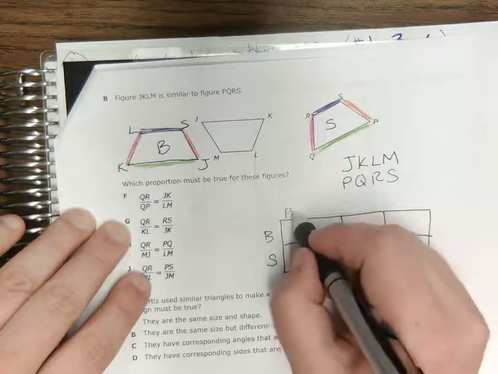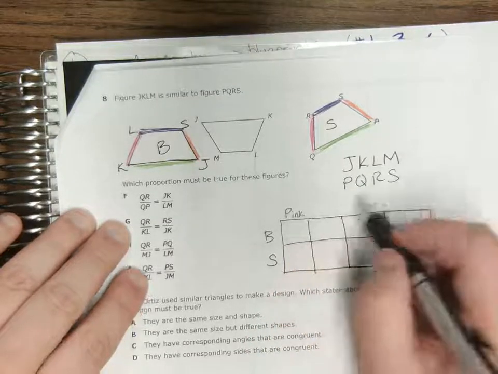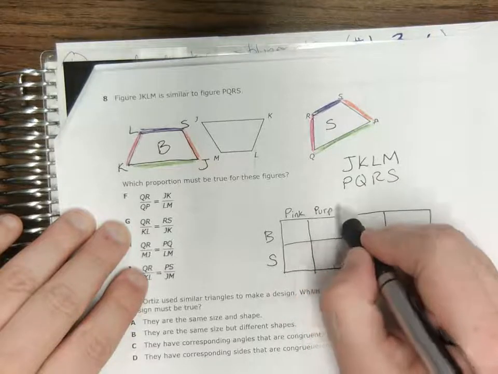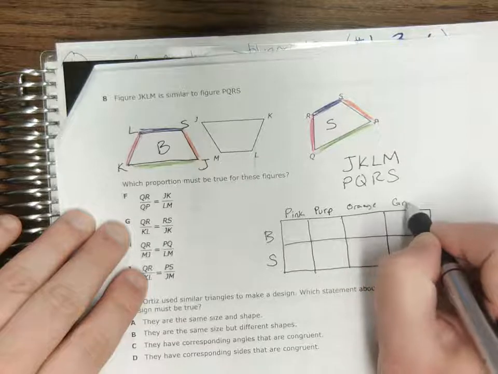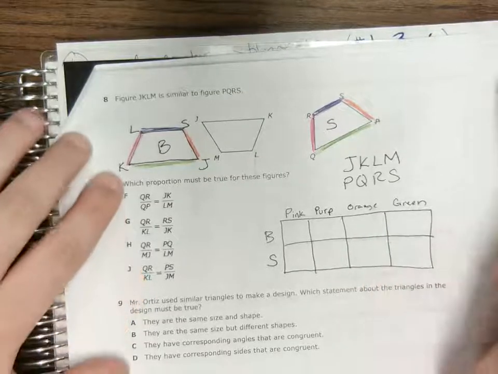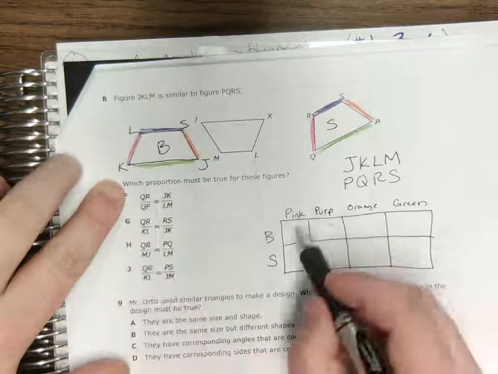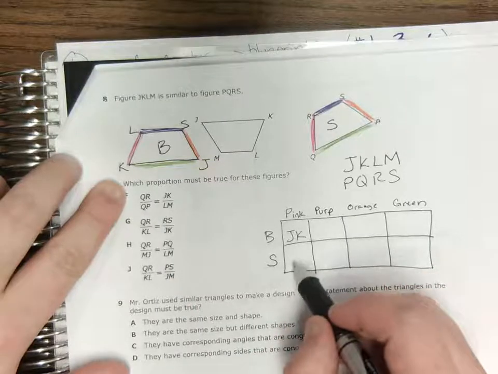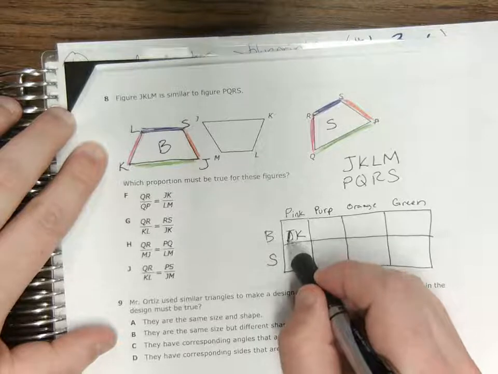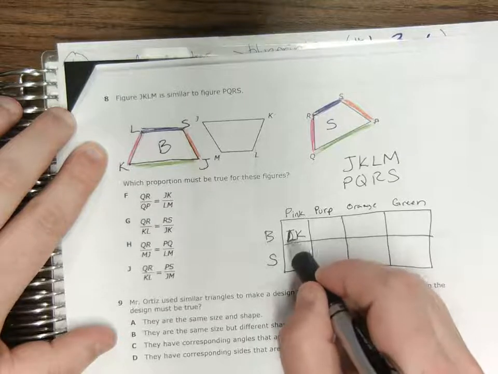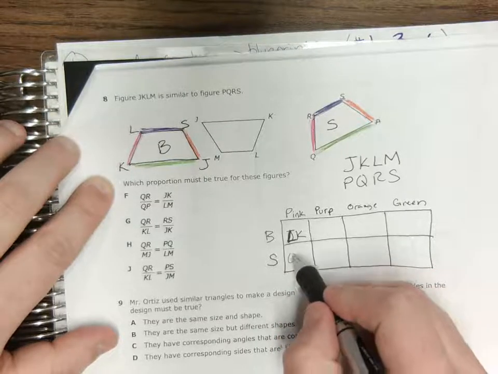We got pink. We've got purple. We've got orange. And we've got green. Okay, so the big one, JK. The small one, oops, that's pink. Sorry, I did the wrong one. LK. This one would be QR.